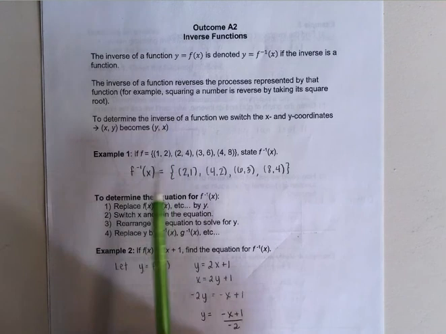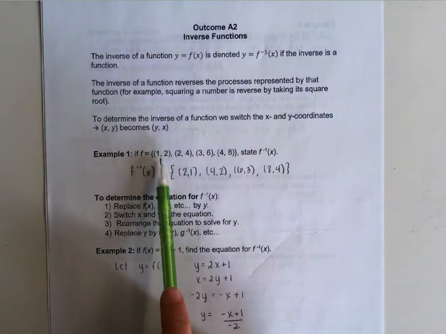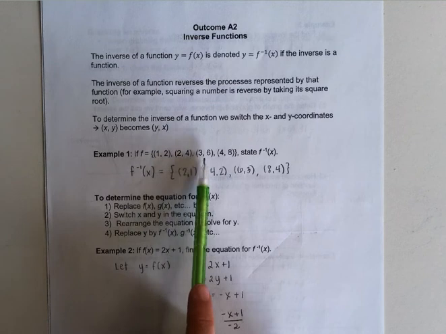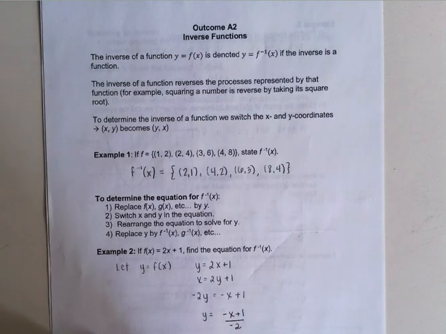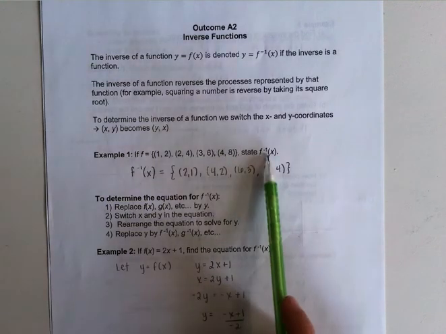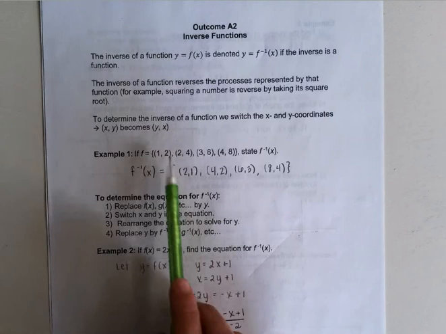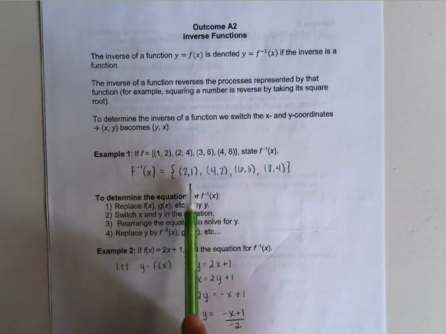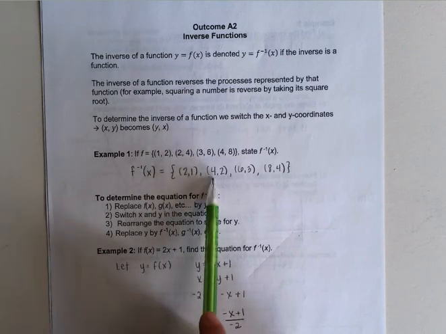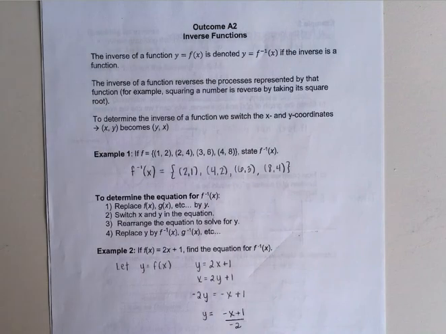In this first example, I have the function f as 4 points: (1, 2), (2, 4), (3, 6), and (4, 8). Those are 4 points that we could plot on a coordinate grid. In order to state the inverse of this function, all that I would need to do is reverse the x and y pairs. So instead of (1, 2), I have (2, 1). Instead of (2, 4), I have (4, 2). (6, 3), and (8, 4). So x and y have just been reversed.